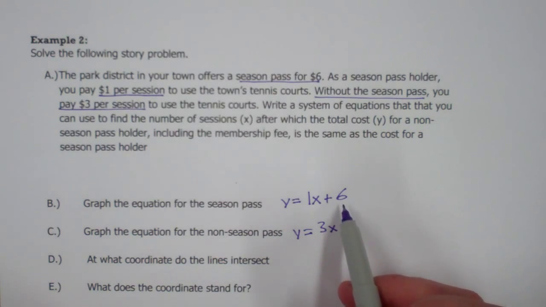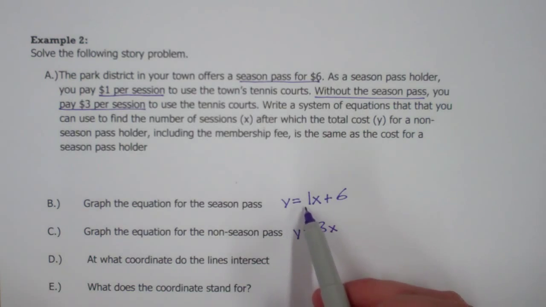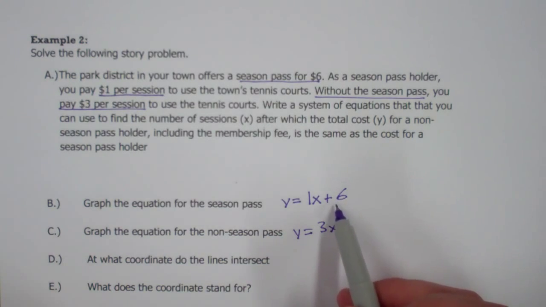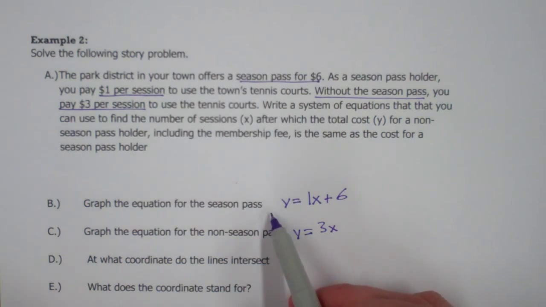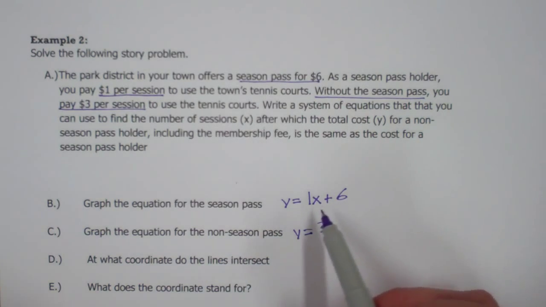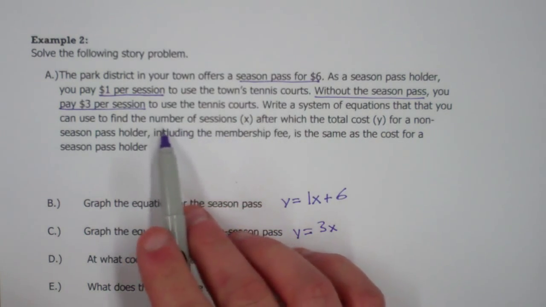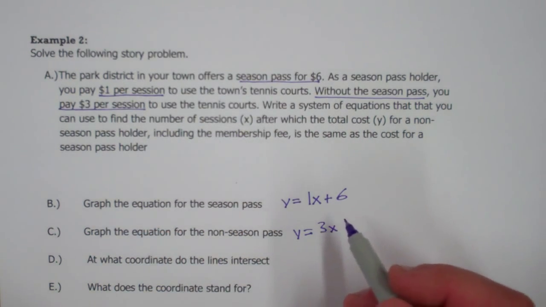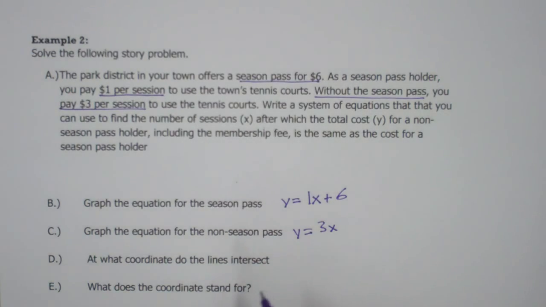So if you only go once, the cost to go would be 1 times 1, but then plus 6 for the season pass, or $7. And it'd only be $3 for the non-season pass. But over time, because this rate is more, it's going to overtake the other one. It's going to be more costly at some value for x here, which is the number of sessions. So let's go ahead and graph these, and then we'll come back and answer D and E.